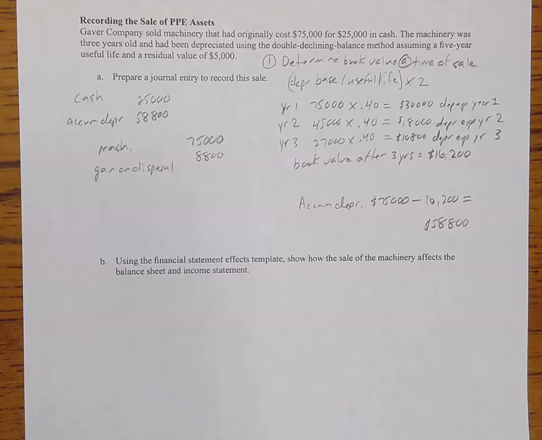So let's see here what we've got. All we have to do is take all of these items that we already have up here. We don't have a financial statement effects template. All I see is some white paper here.